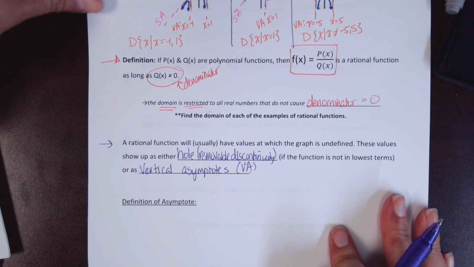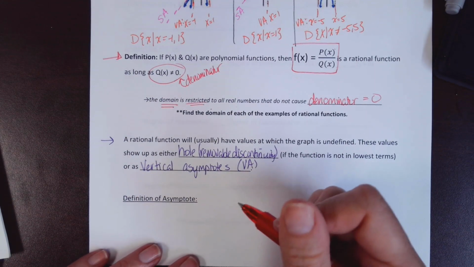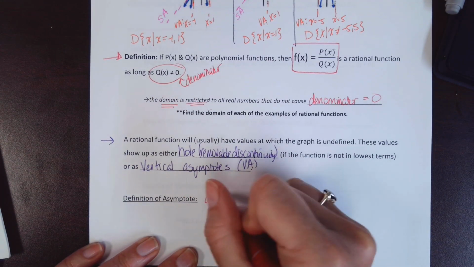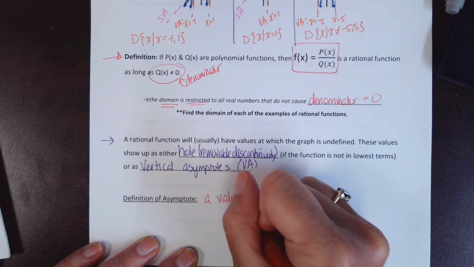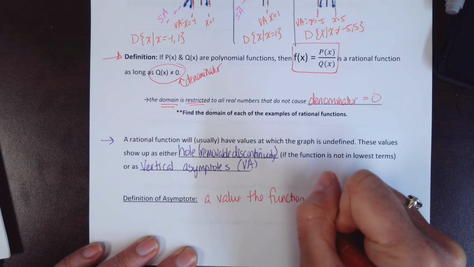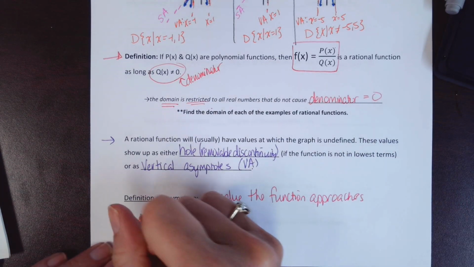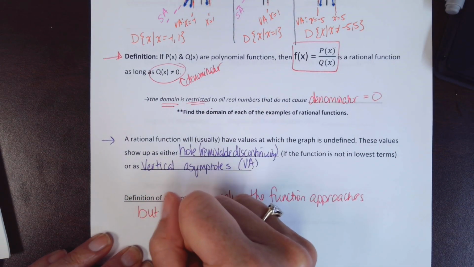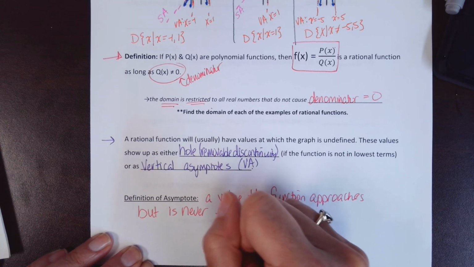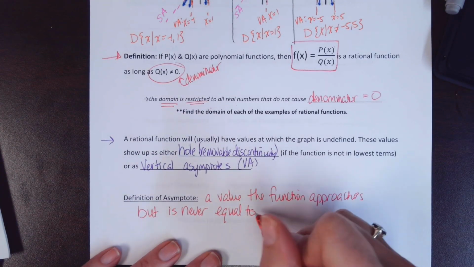Let's go ahead and do a semi-formal definition of an asymptote. An asymptote occurs at a value where the function approaches but is never equal to. A value the function approaches but is never equal to.